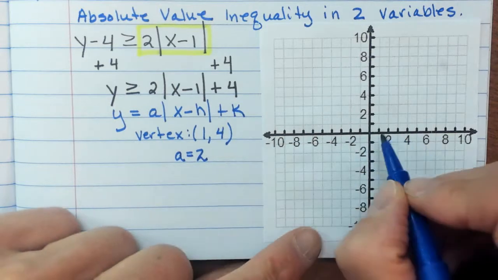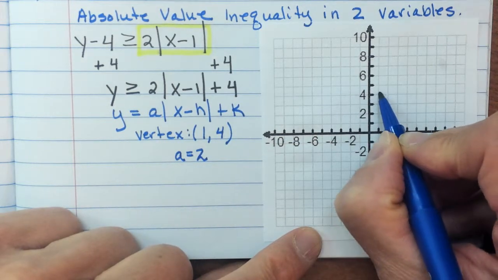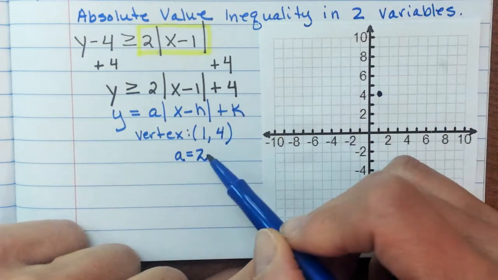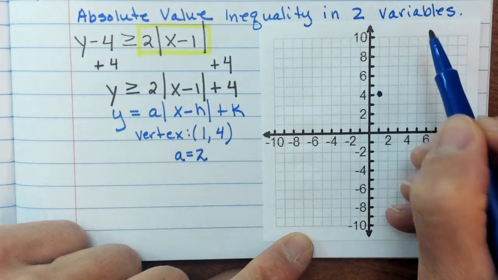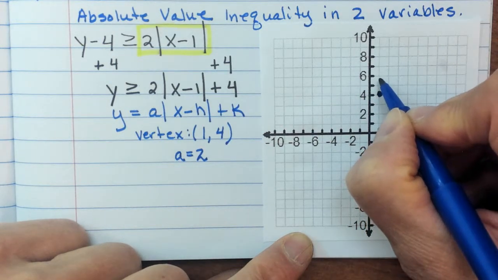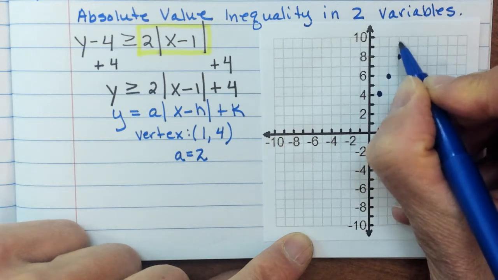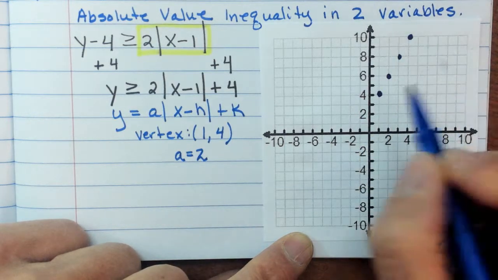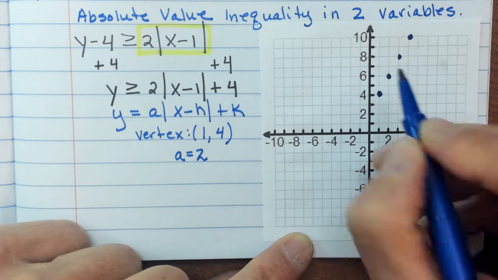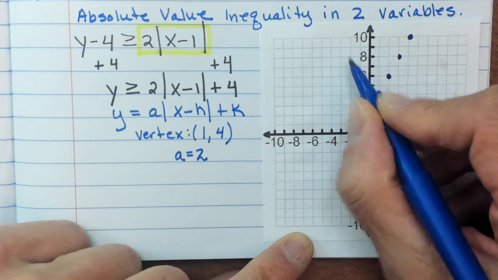So I'm going to graph my vertex at 1, 4. And now my slope, I'm always going to do my right side. I'm going to go up 2 over 1, up 2 over 1, up 2 over 1. So now I'm going to repeat it opposite to reflect this way.